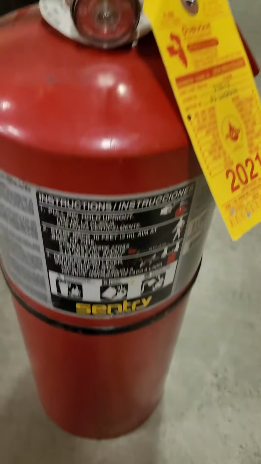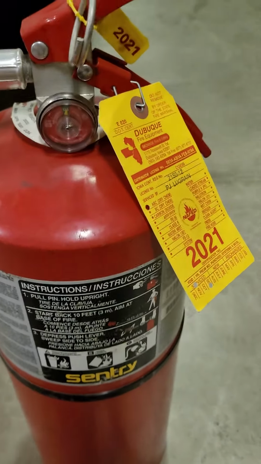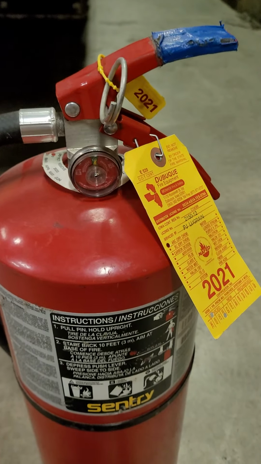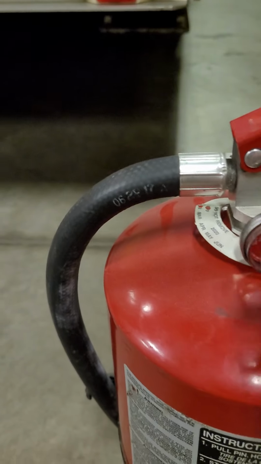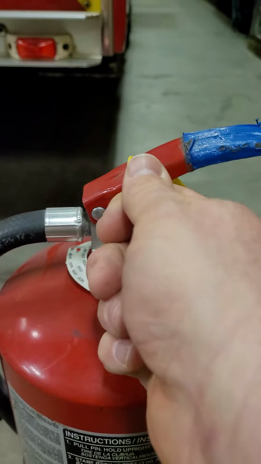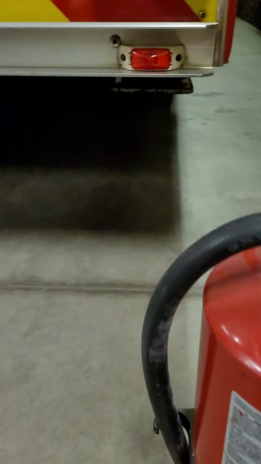And the last thing we're going to take a look at is how to use a fire extinguisher. So the mnemonic we use is PASS: pull, aim, squeeze, and sweep. So that first step is pull. So you pull the pin. Pull the pin all the way out.